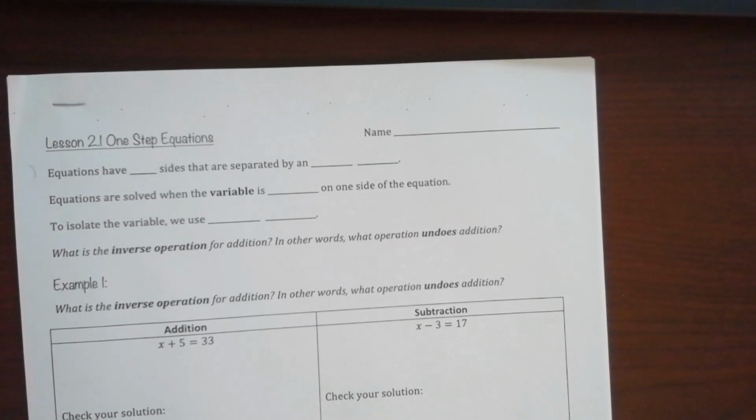So how would I rewrite it? 2 equals. There we go. So what's 11 minus 9? Does 2 equal 2? So 11 is the correct answer. Any questions there? We good? Let's look at the next one.